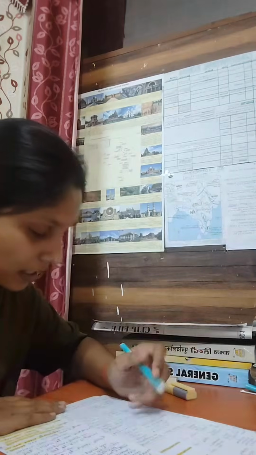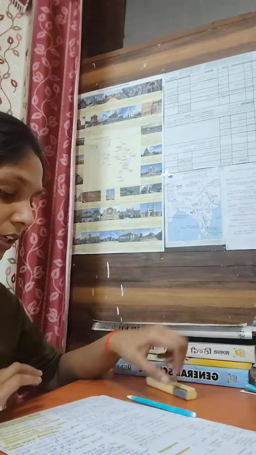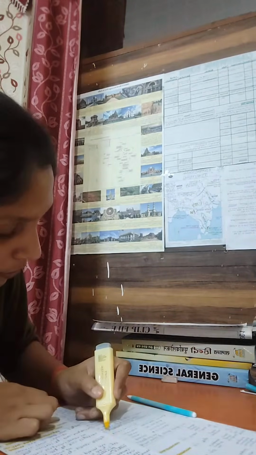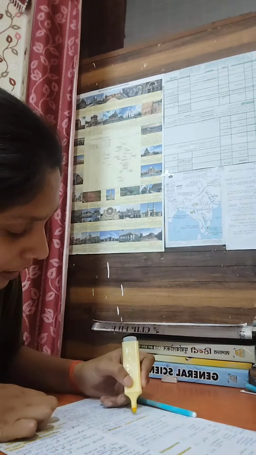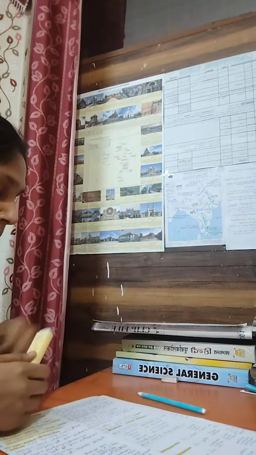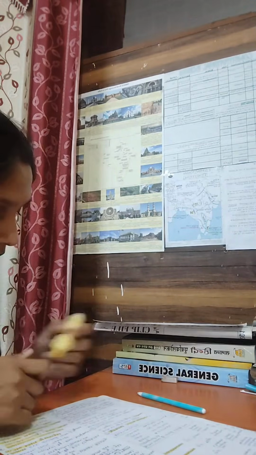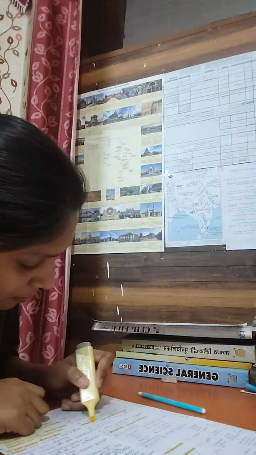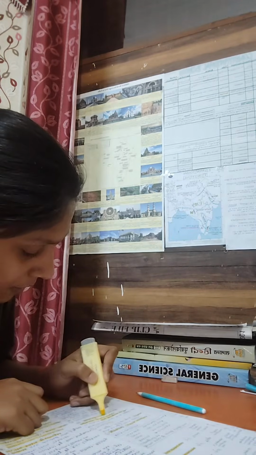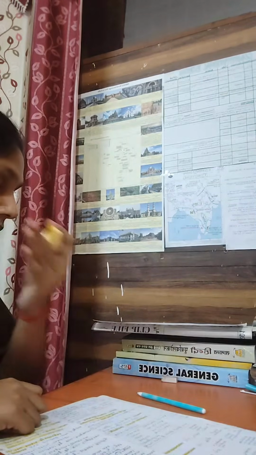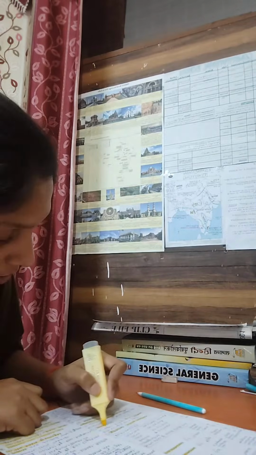Symbiosis is a relationship of living together in which both organisms benefit each other. Lichen, a fungus and alga living together, is an example of symbiosis where both benefit each other. Parasitism is a relationship between two organisms in which one benefits at the expense of the other. Examples include bacteria, virus, cuckoo, etc. This is known as parasitism.